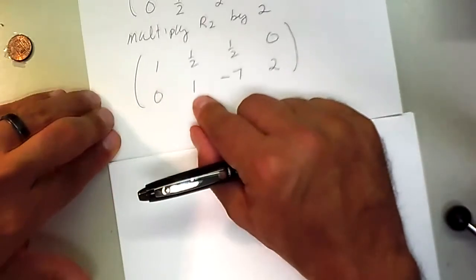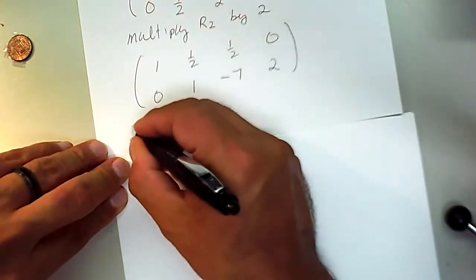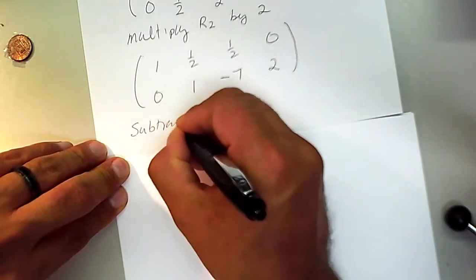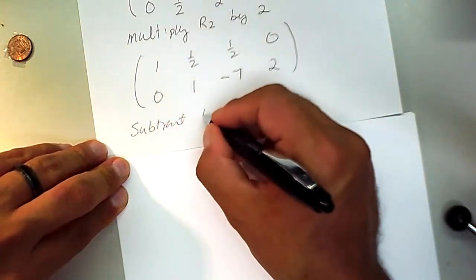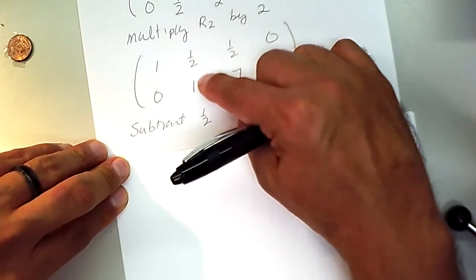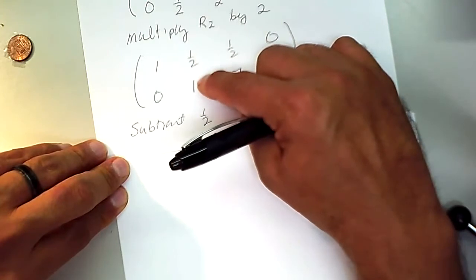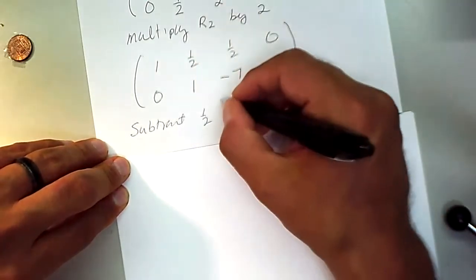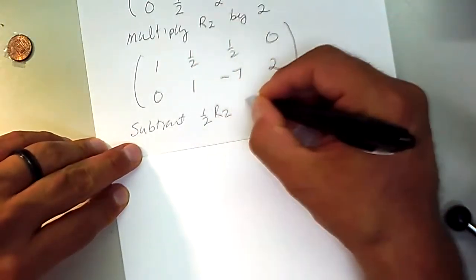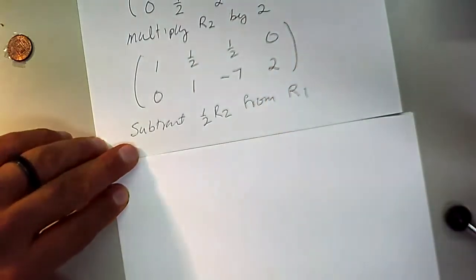And the way to do this is to subtract a half, because we want to match this coefficient using the 1. So we want to subtract half of row 2 from row 1.